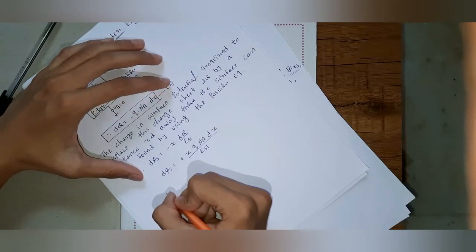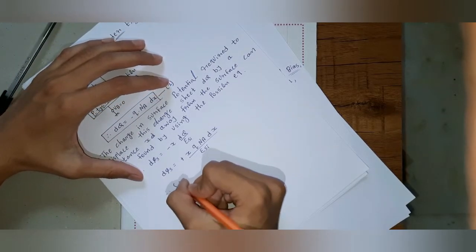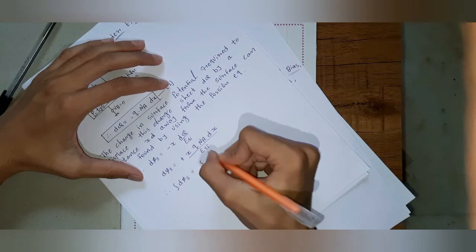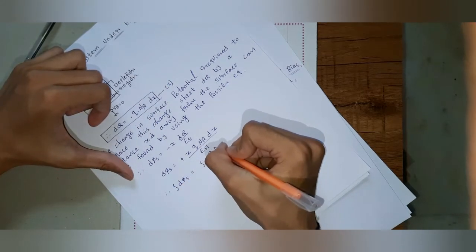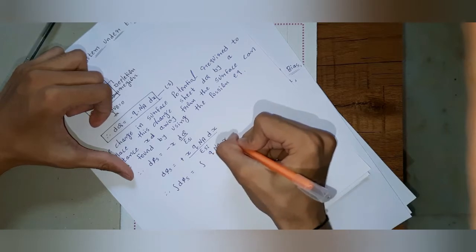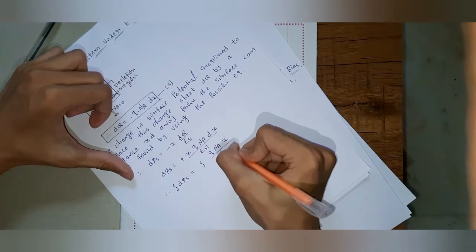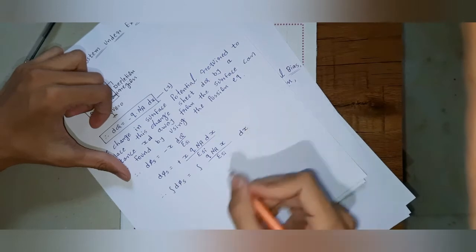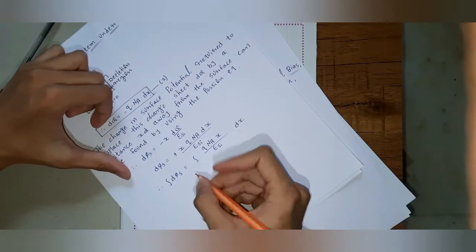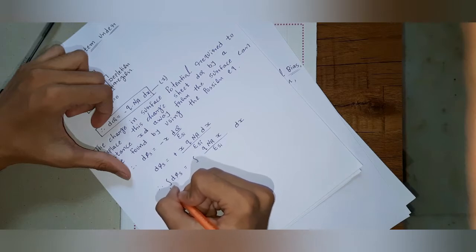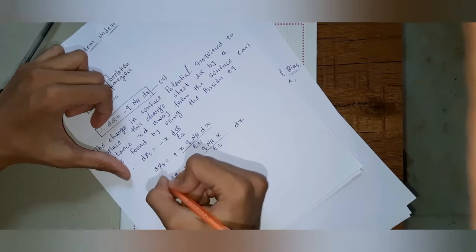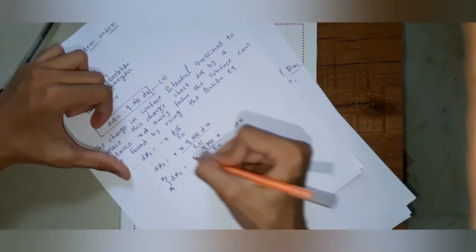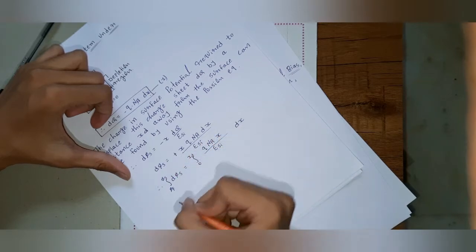After that, integrating both sides, d phi s equals the integral of q Na x by epsilon silicon dx, integrating phi f to phi s and 0 to xd.